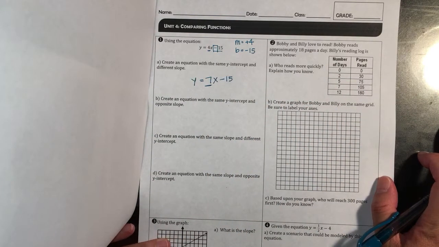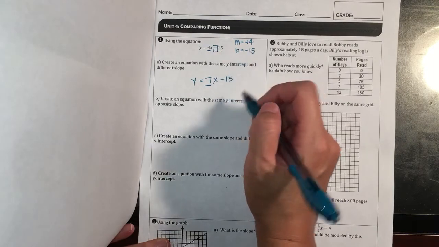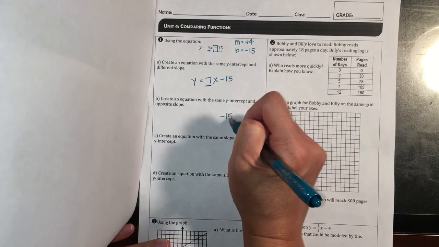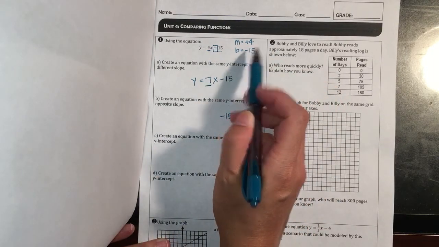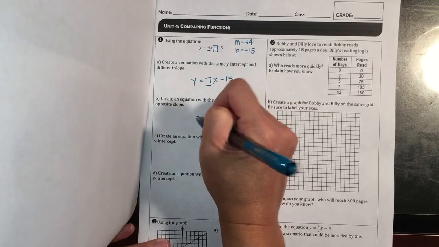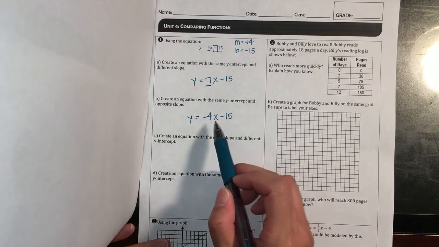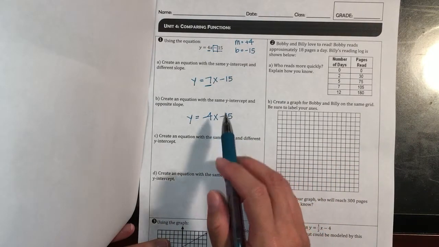B, create an equation with the same y-intercept and opposite slope. So the same y-intercept is negative 15, but the opposite of positive 4 is negative 4. So I'll have negative 4x, and that equals y. So same y-intercept and opposite slope.